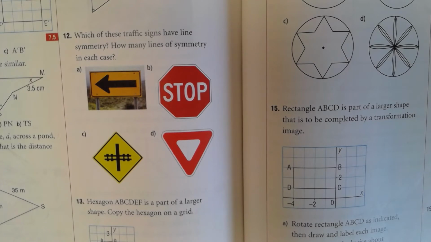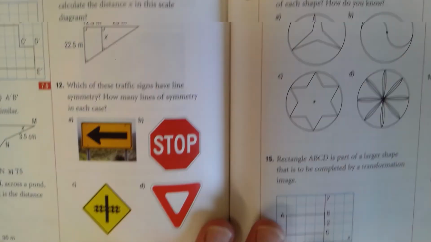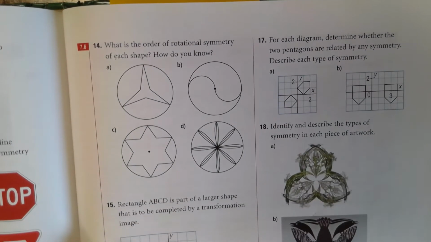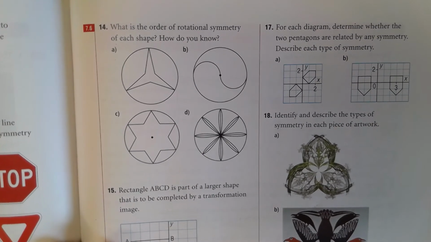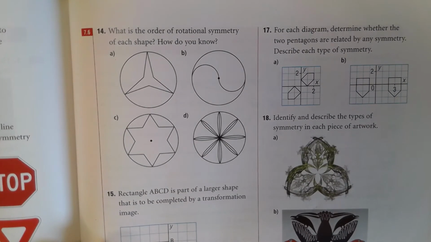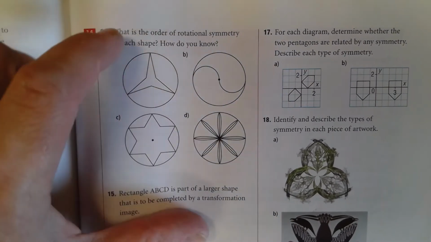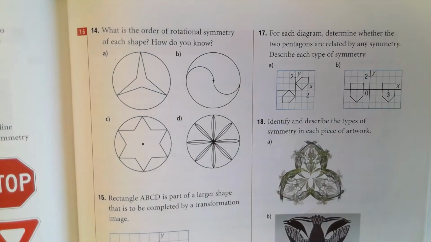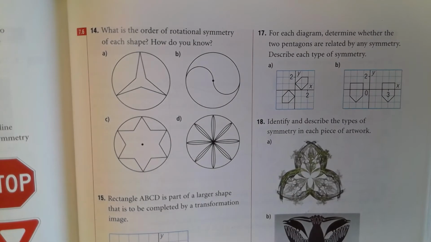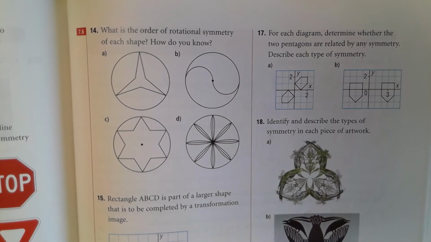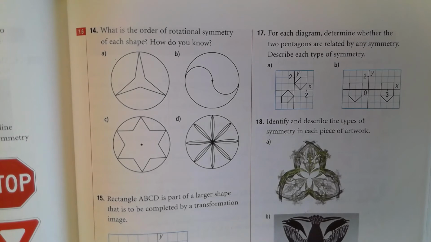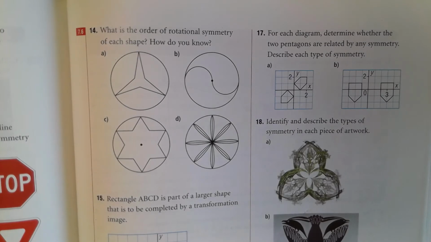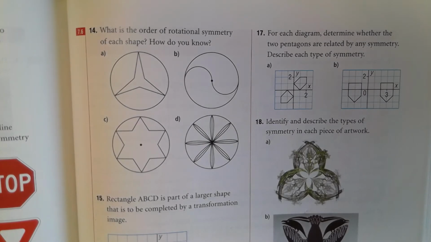Onward to page 379, number 14. Rotational symmetry of each shape. What is the order? In other words, if you turn it, how many times does it coincide with itself? Now you can see this visually, or you can do a drawing for yourself and spin it round. It's up to you. I'd say you should be able to do this visually.